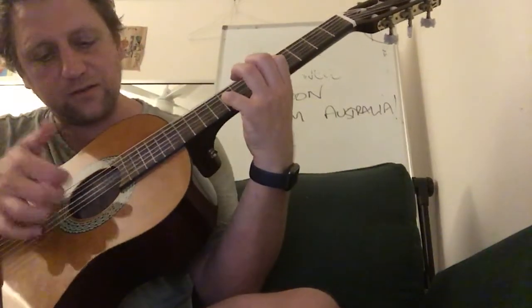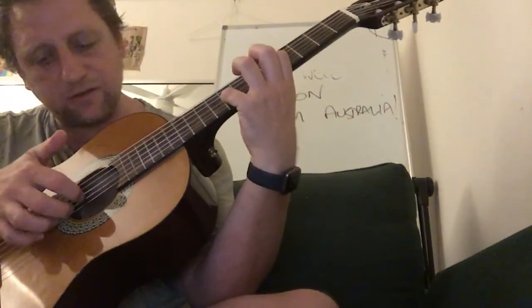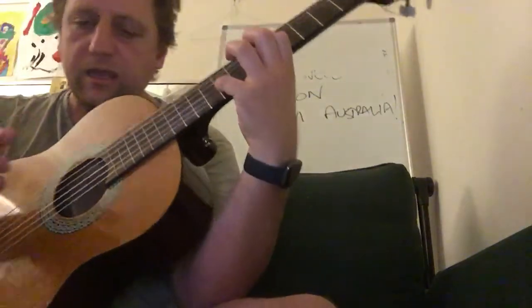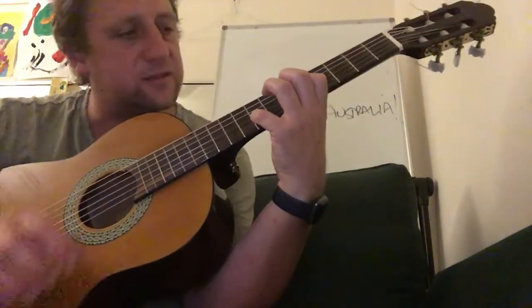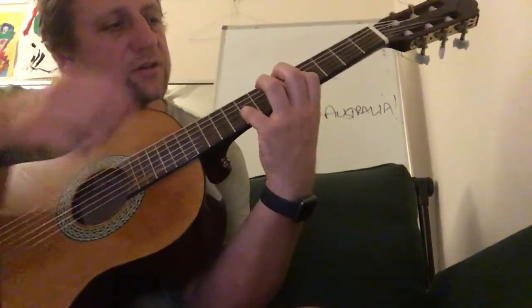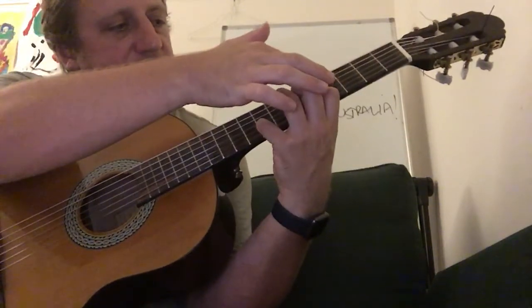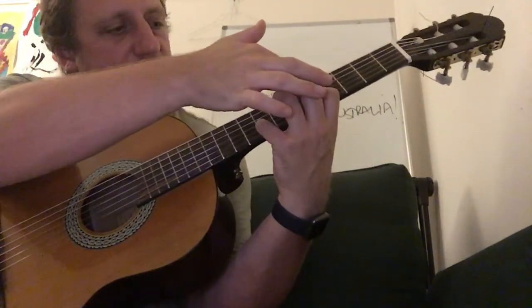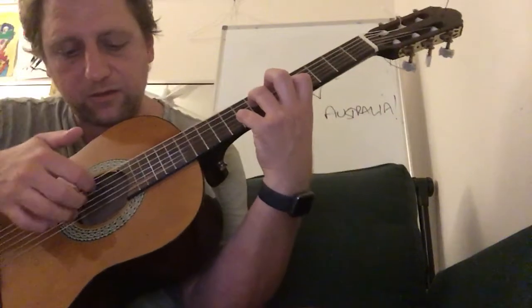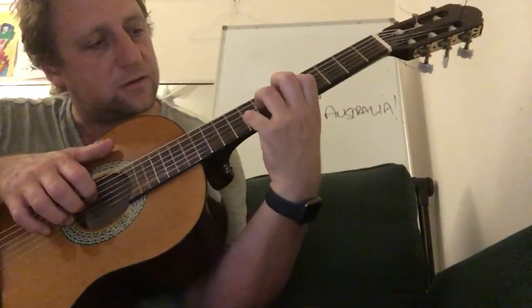So that's the 5th, and then it's a 3rd down from there. So a 3rd down from this note is going to be down to the next fret, which is the 4th, and then move up by 1 white note.